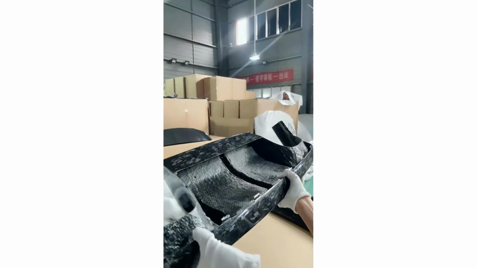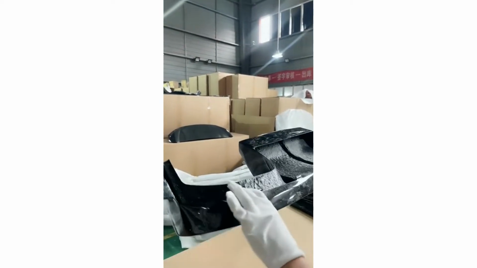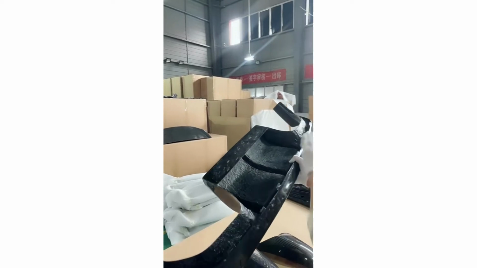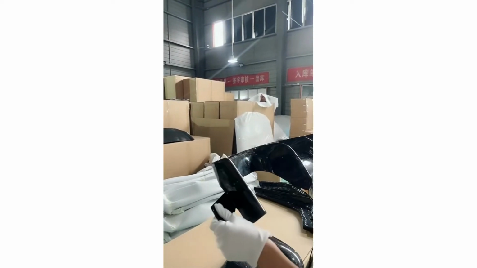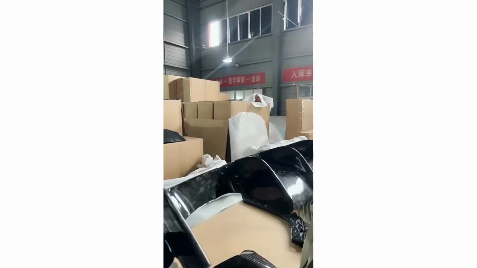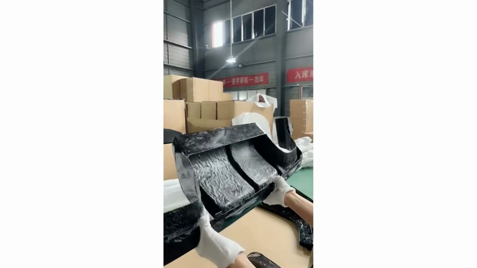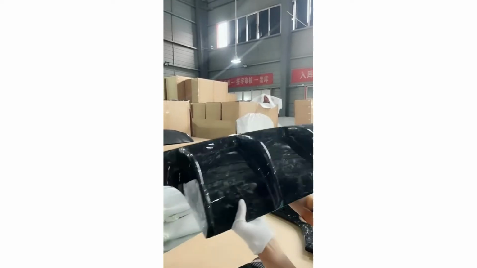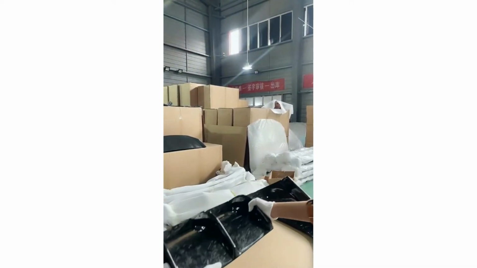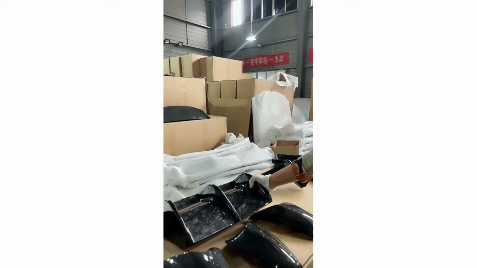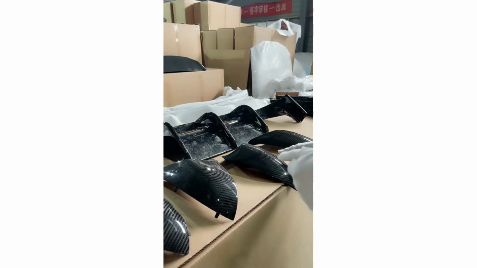It's very easy to install. No need to remove the rear bumper because the clips are with the original position of the diffuser. It's here and then installed with screws. One tape and the screws will be sent out together with the products. So very easy. If you order from us, you don't even need to go to the workshop. Maybe you can install it by yourself.